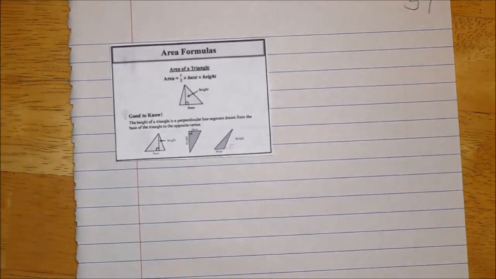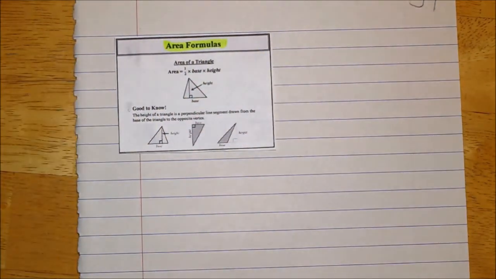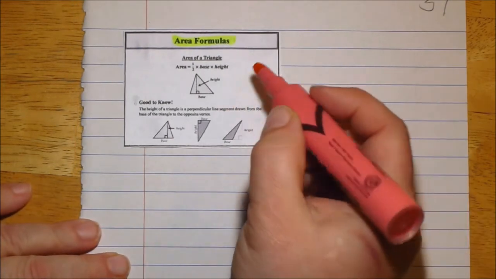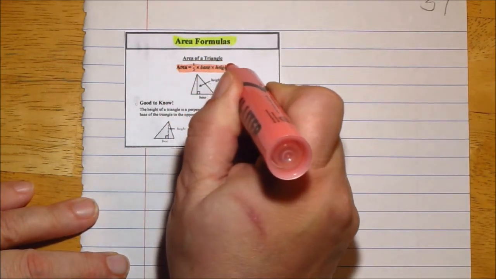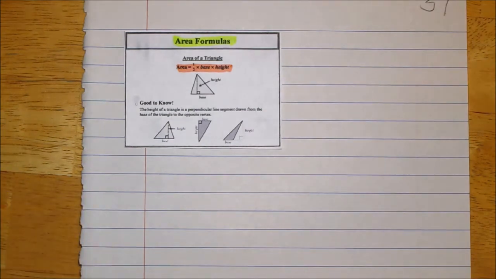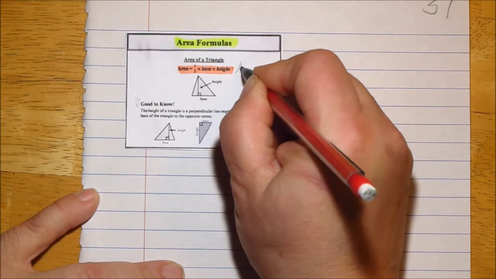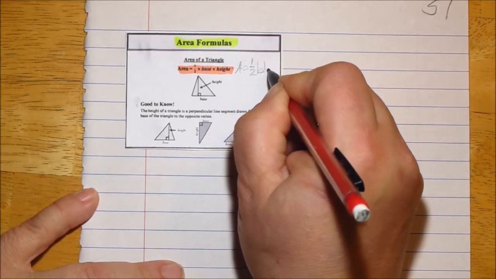And yellow highlighter, what is this talking about? It's more area formulas. This time we're talking about triangles. Triangles are a little different than dealing with rectangles and squares. So the formula for the area of a triangle is 1/2 times base times height, right? And so this is how you'll see it: area equals 1/2 base height.